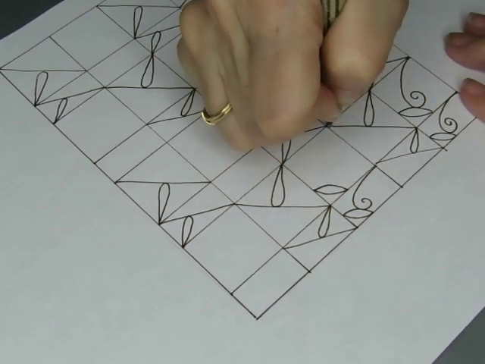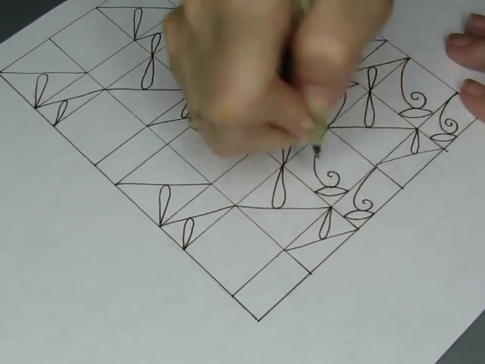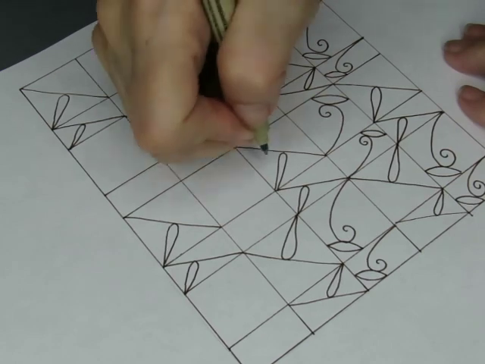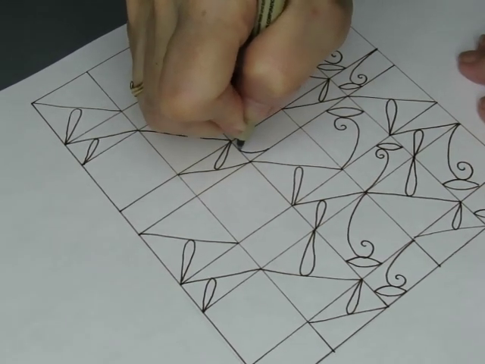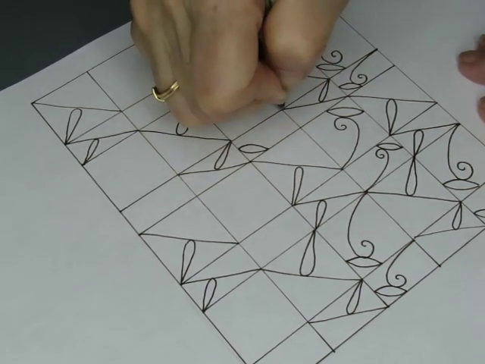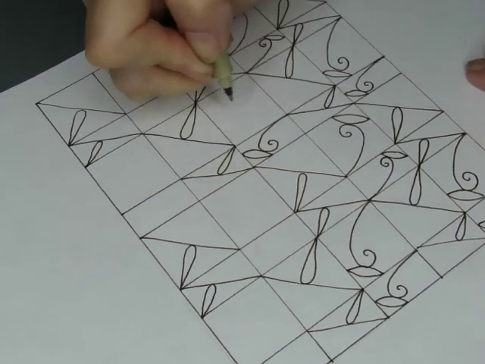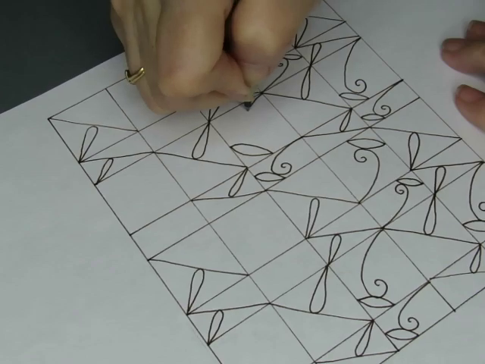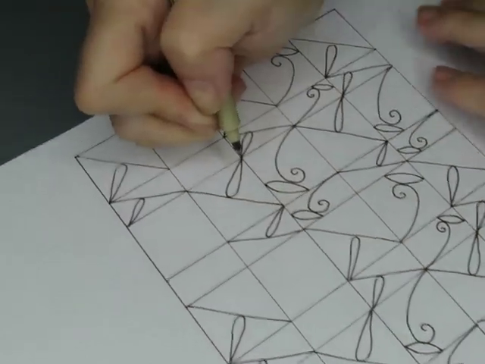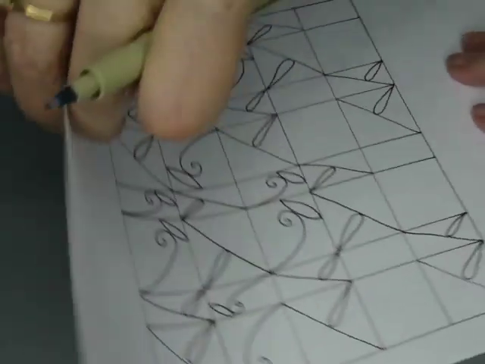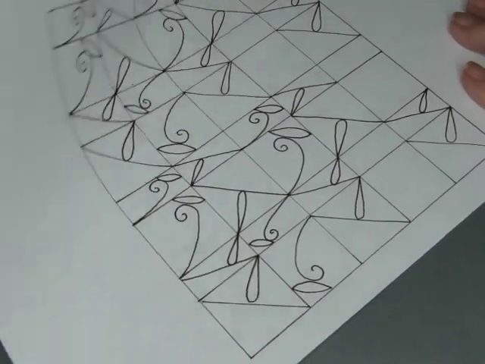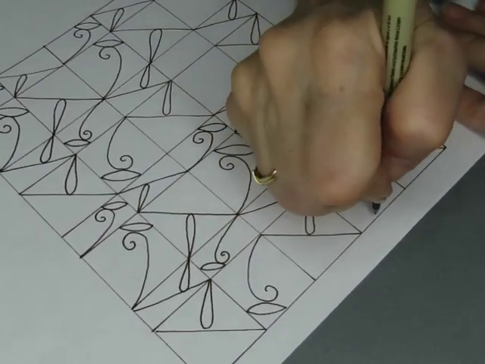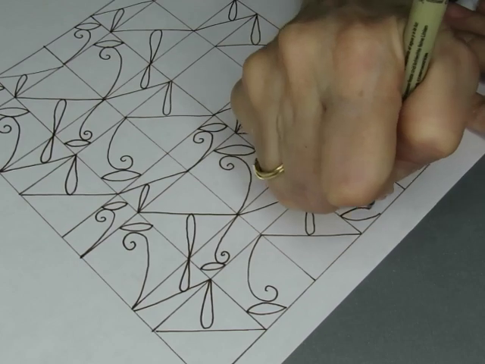Not very talkative. I'm sorry, folks. I'm getting in the zone. As I'm looking at this, I'm thinking to myself, now what do I want to add to this? Do I want to add auras? Do I want to add... I don't know what I want to add, but I'm going to add things. This will be my base.